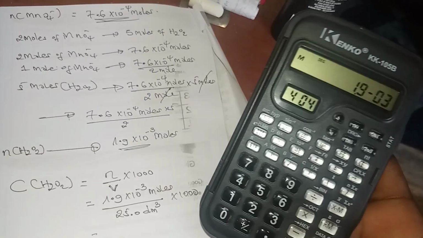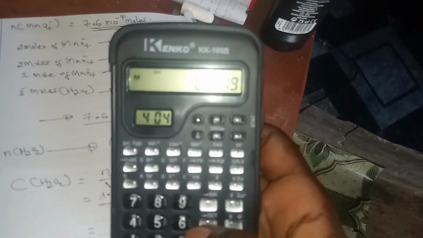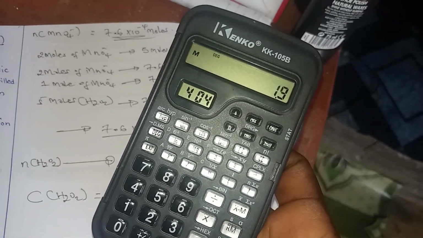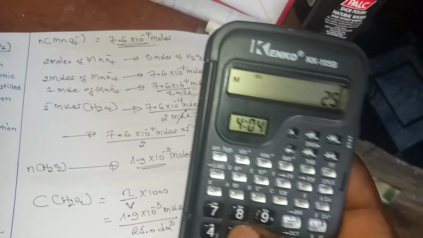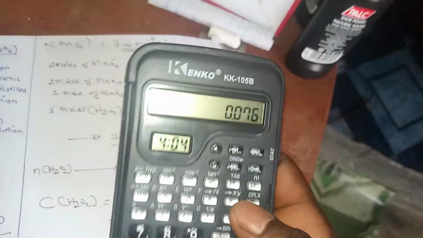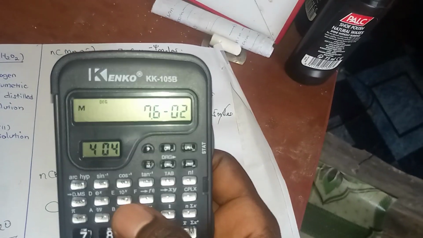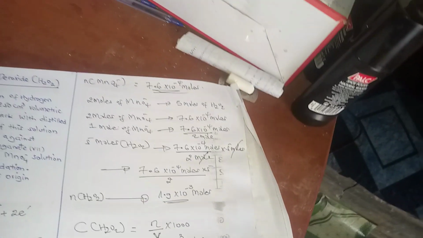You have 1.9 times 10 power negative 3. First we multiply by 1000 equal, this is 1.9 divided by 25 equal. You click on tab, that is 7.6 times 10 power negative 2.